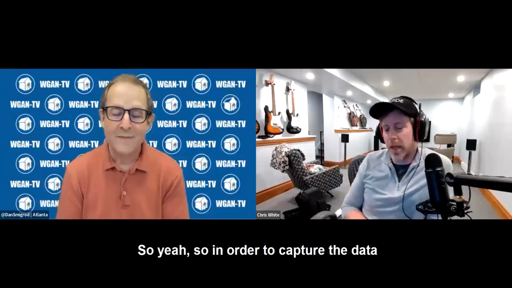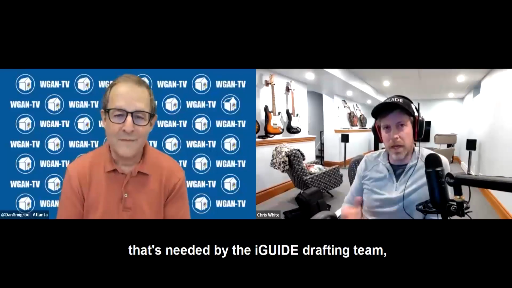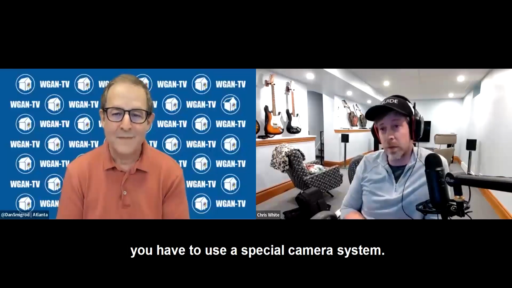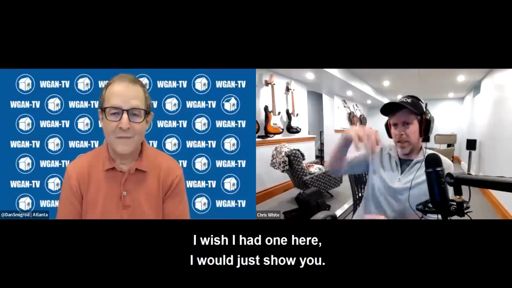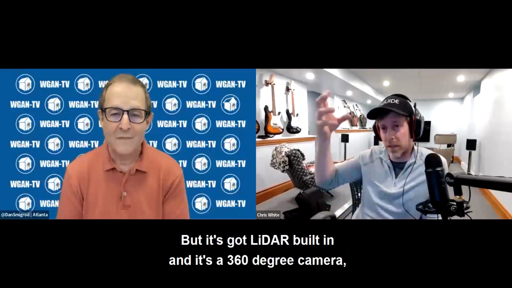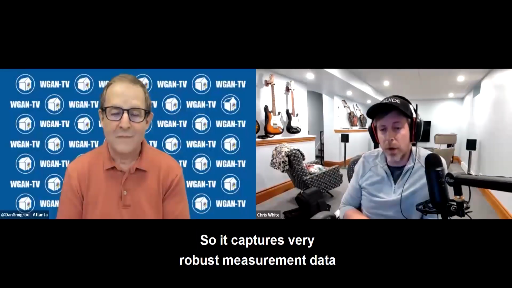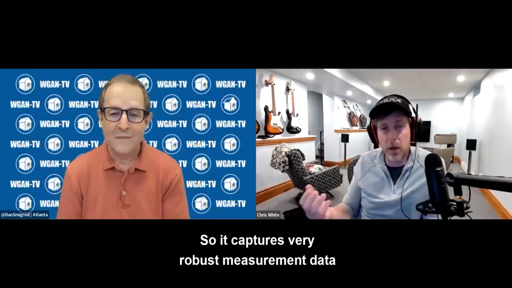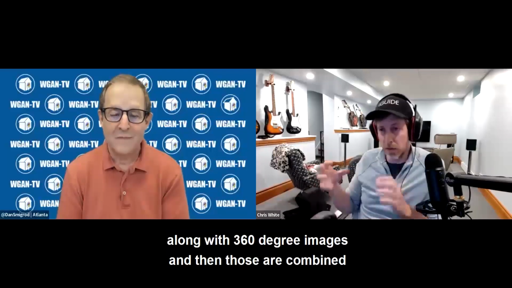So in order to capture the data that's needed by the iGUIDE drafting team, you have to use a special camera system. The iGUIDE camera system is called Planix Pro, and it is about yay high. I wish I had one here. I would just show you, but it's got LiDAR built in, and it's a 360-degree camera combined with a LiDAR scanner. So it captures very robust measurement data along with 360-degree images, and then those are combined.